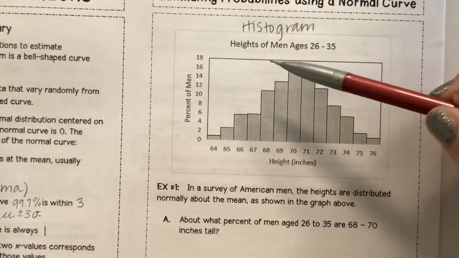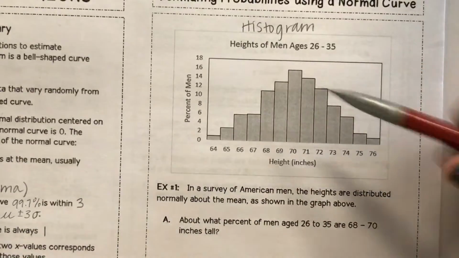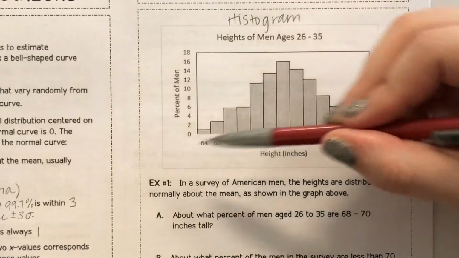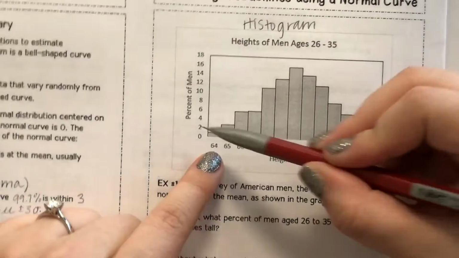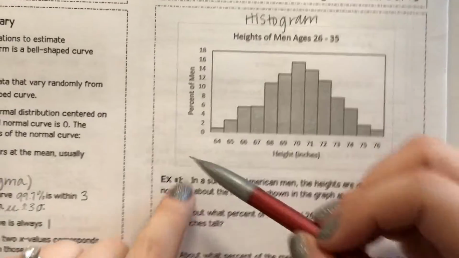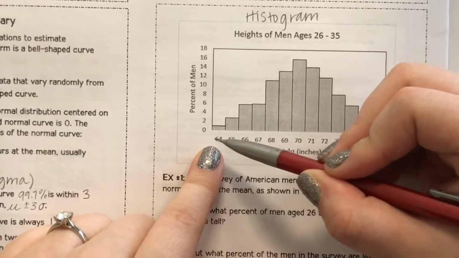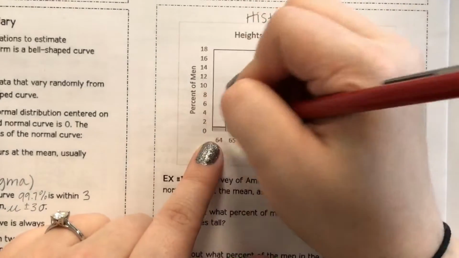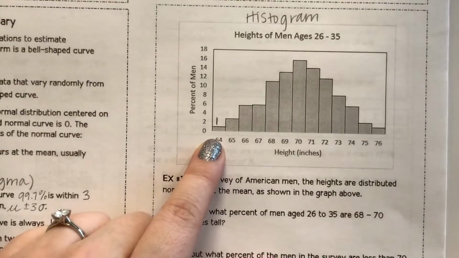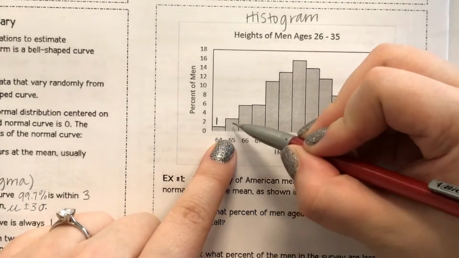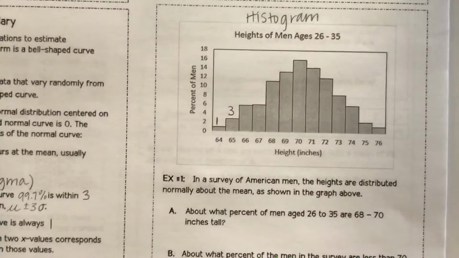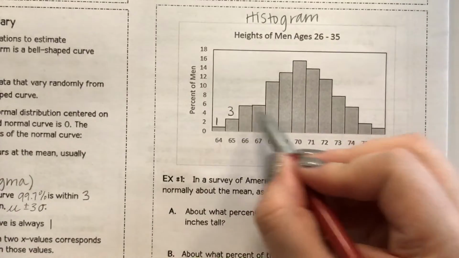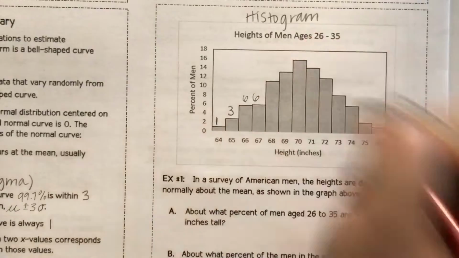So this histogram says these are the heights of men between the ages of 26 and 35. These are their heights in inches. This is the percent of them that have that height. Okay, so we're actually going to write down the percent of each one using this chart. So it looks like men who are 64 inches tall, which is 5'4", is about 1%. So we're just going to write 1. If we go on to the next one, it looks like people who are 65 is about 3%, maybe. 66 and 67 look about the same. We'll say they're both 6%.